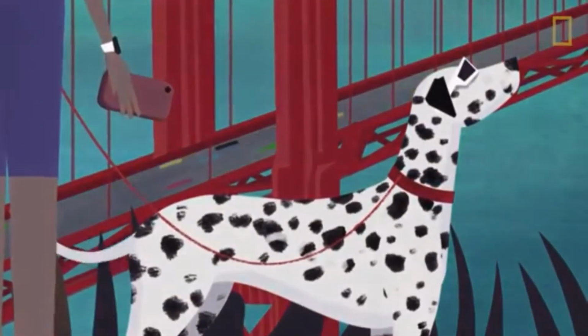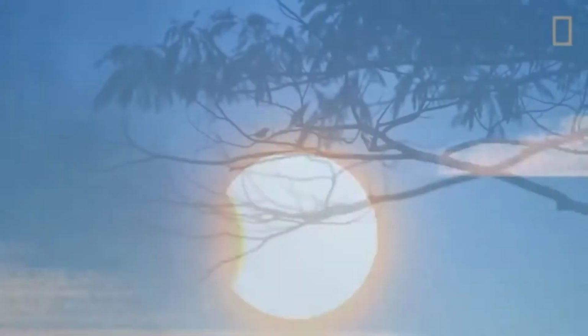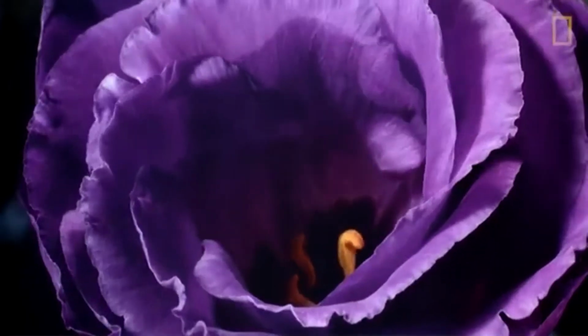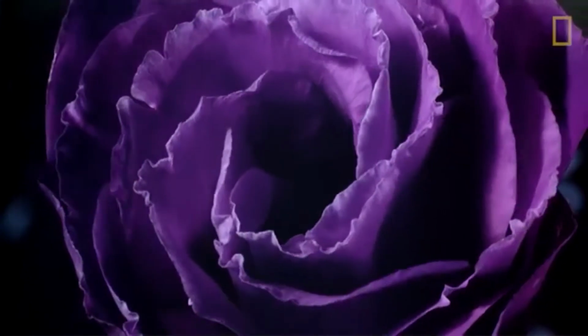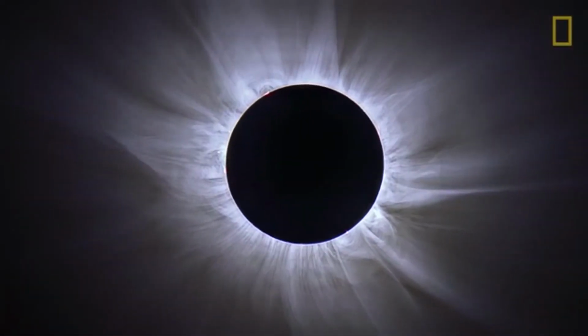Animals and plants have also been known to alter their behavior during a total eclipse. Songbirds may stop singing, crickets may start chirping, and flowers may even start to close up. We won't always be able to see total solar eclipses.